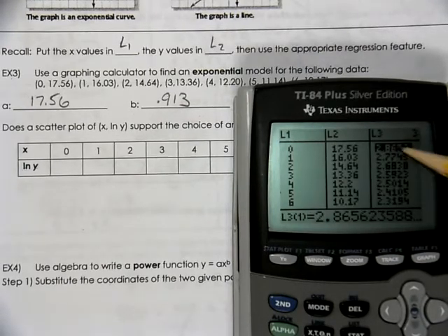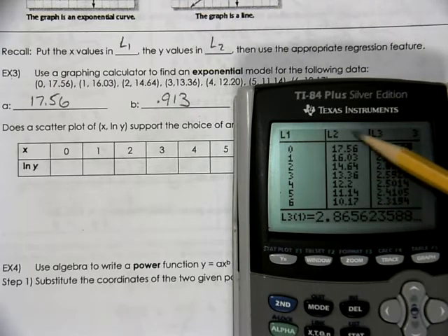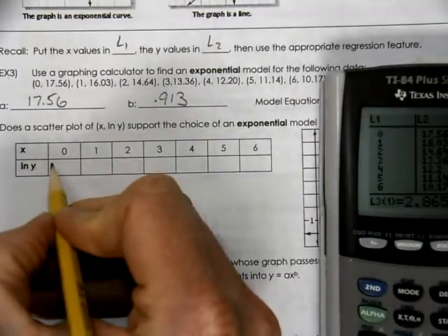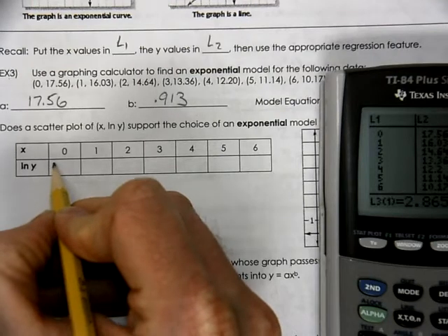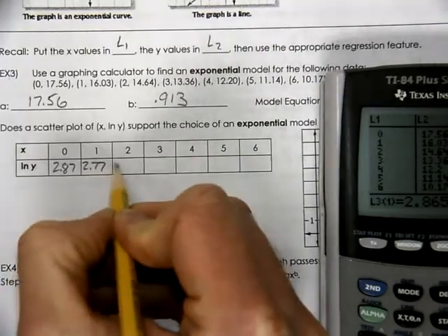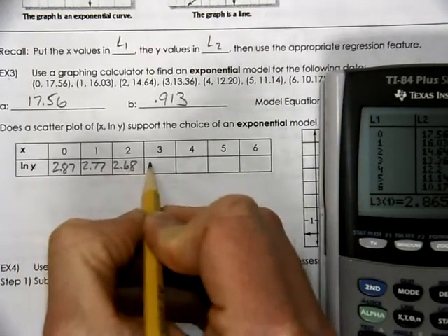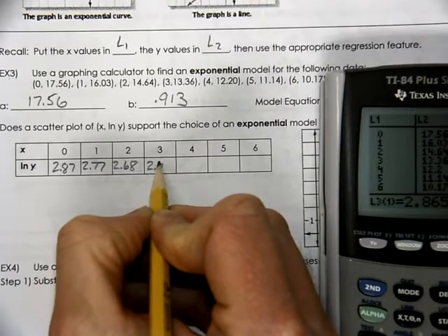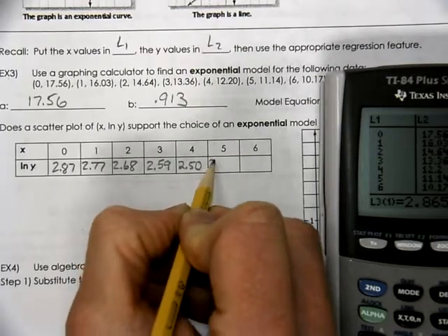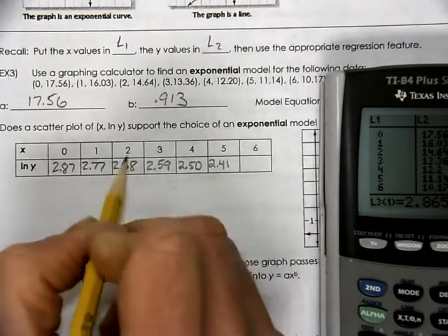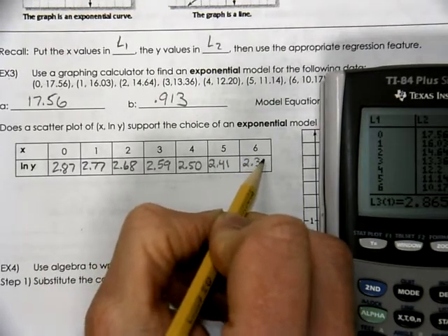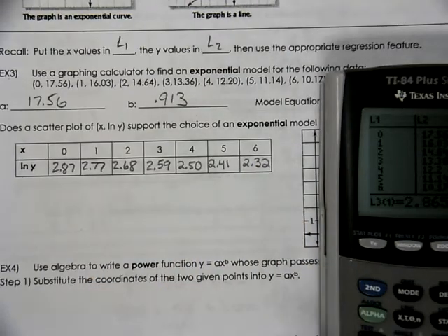If we hit enter, it will calculate the natural log of each value that was in L2. So we'll put those down onto our table. So we put those all on the table.